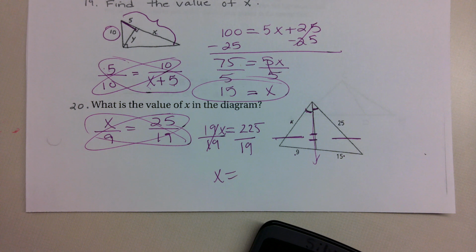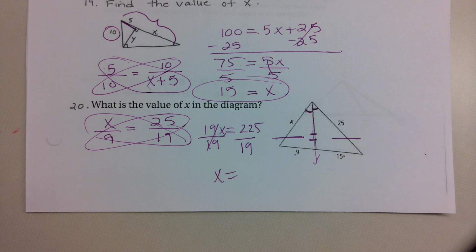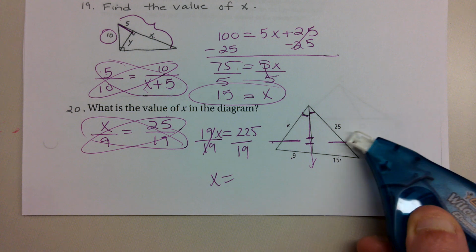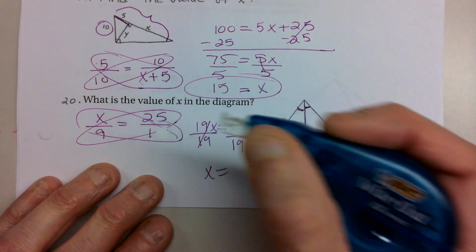See? Whoa, something's wrong. Something is very, very wrong here. Oh, you guys saw it, didn't you? Where's my whiteout? X over 9 is not equal to 25 over 19. It is not a 19, people.